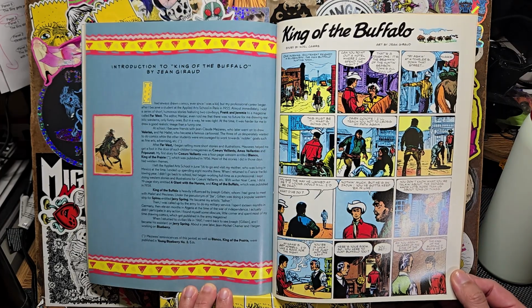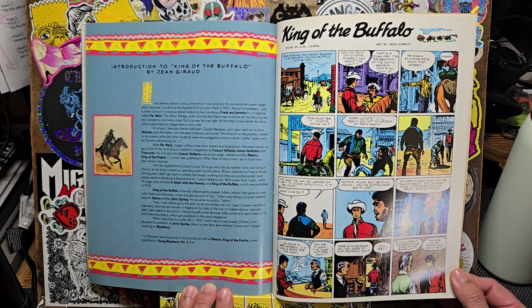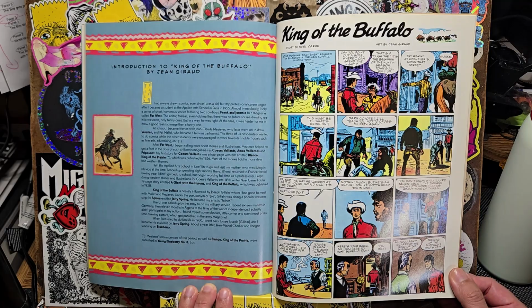I think it's apparent. Still competent. But notice the anatomy.